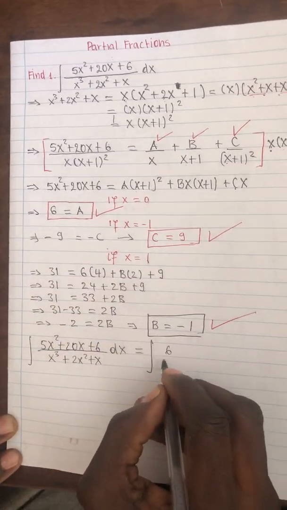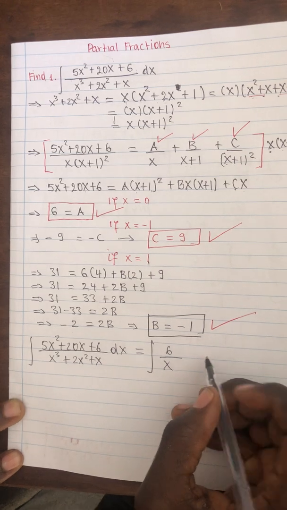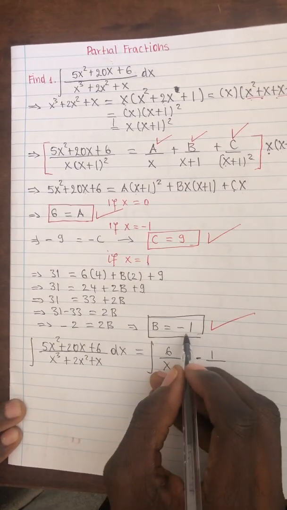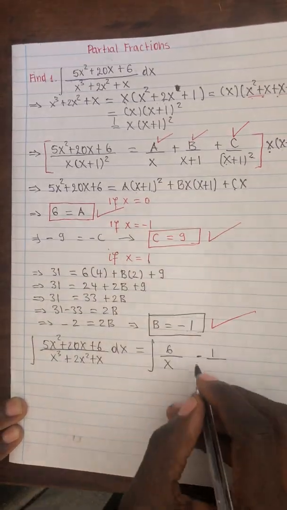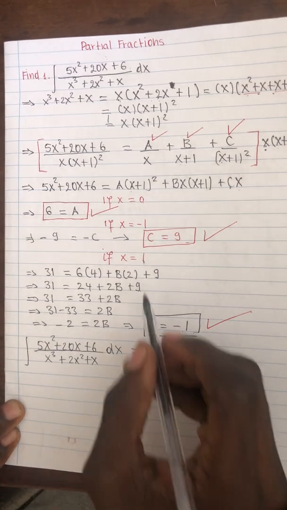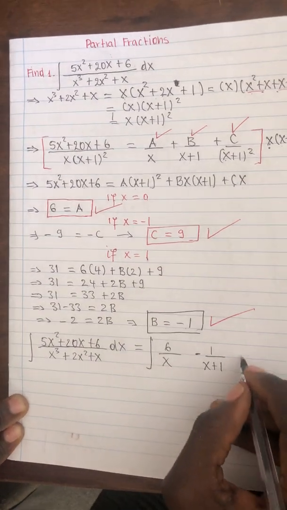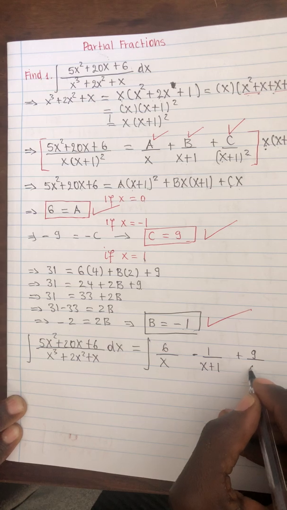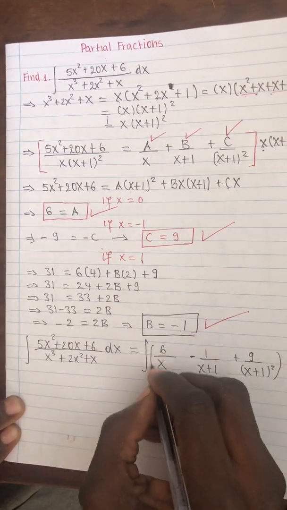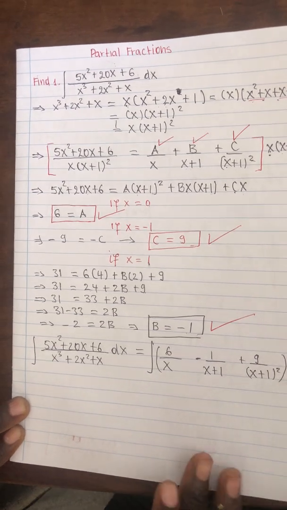So we're going to have 6 over x. And then b is going to be negative 1, so negative 1 over x plus 1. What is now c? C, we already found the value of c is 9. So you're going to have plus 9 over x plus 1 squared. Now everything here is times dx.